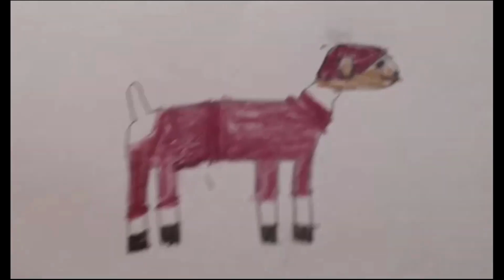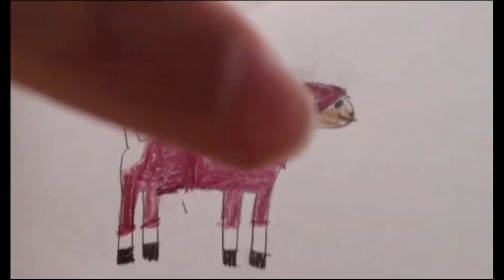Okay, so does anybody see that? It looks like a little goat, and because in the winter they do get cold, I made it a goat coat and hat. Cute.